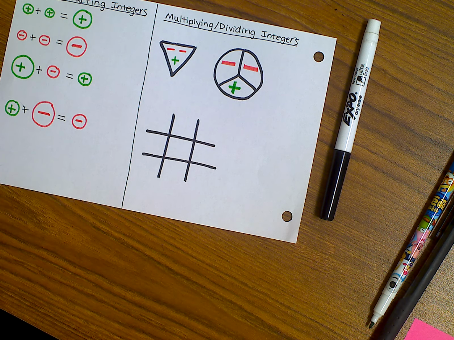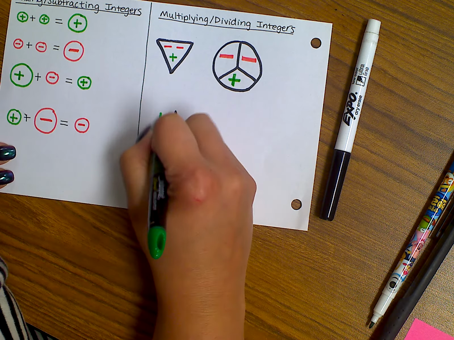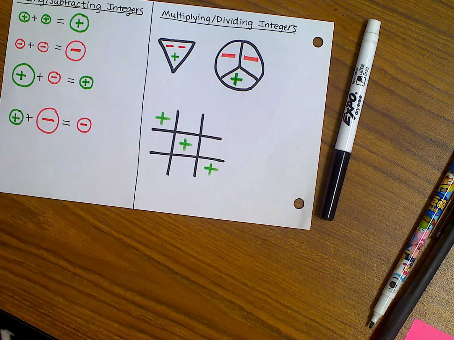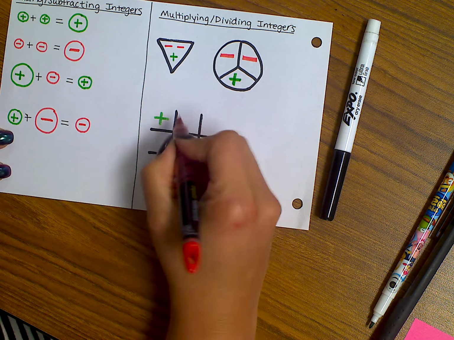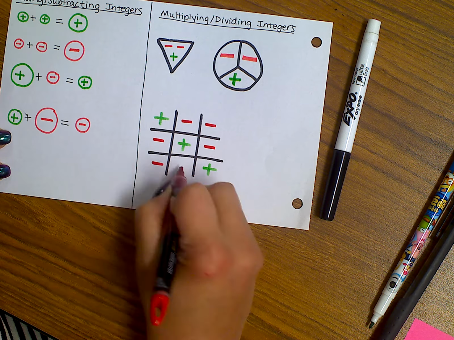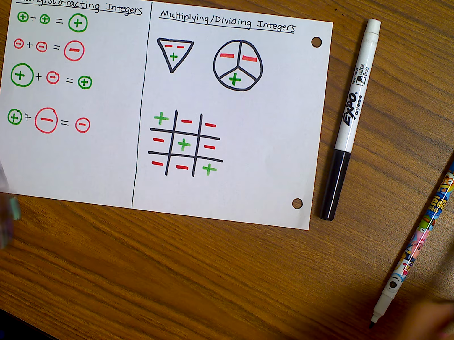I'm going to use these colors just to make it a little bit darker, quicker. All right, so we have a positive, positive, positive, and so these, again, on this side are multiplying or dividing. So you'd have to kind of imagine it.